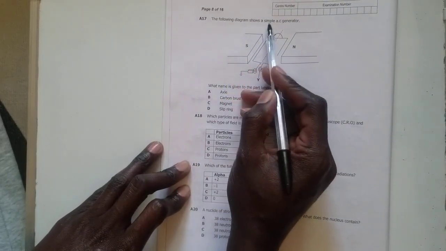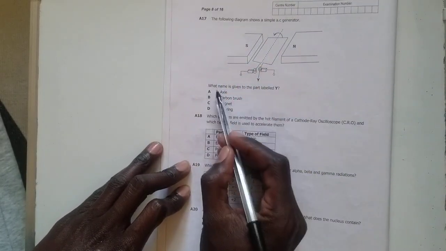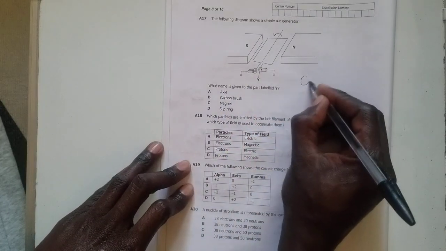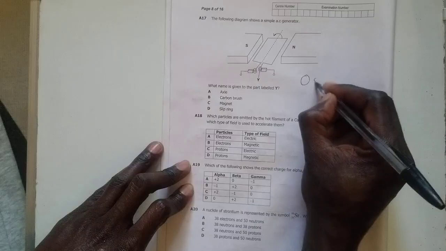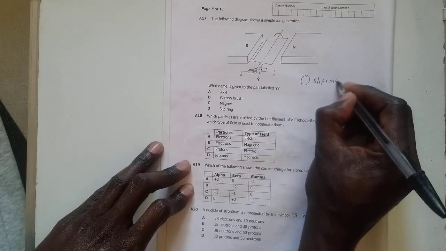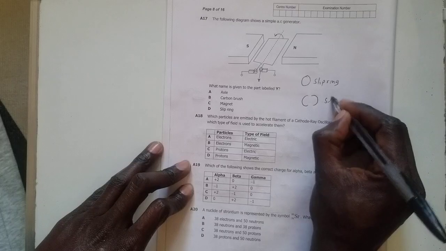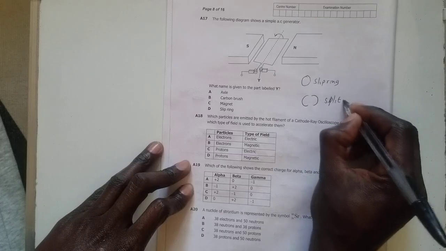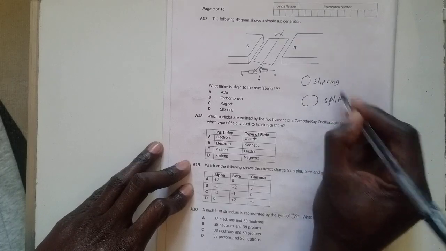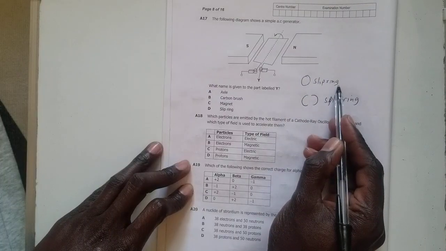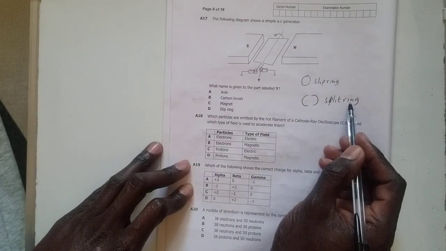The following diagram shows a simple AC generator. What name is given to the part Y? So the part Y, if it's a complete ring, we call it a slip ring. But if it is half a ring, then it is called a split ring commutator. So they're both commutators. This one is a complete ring, it's called a slip ring, but if it is split, it's called a split ring.